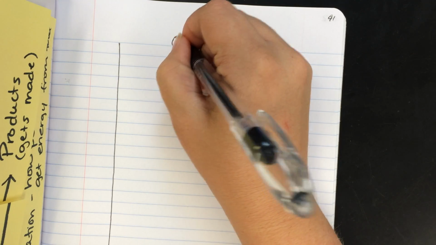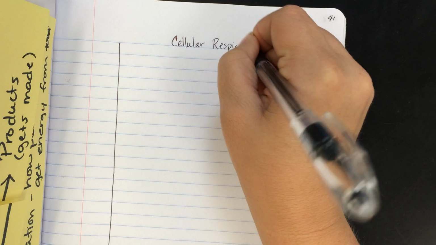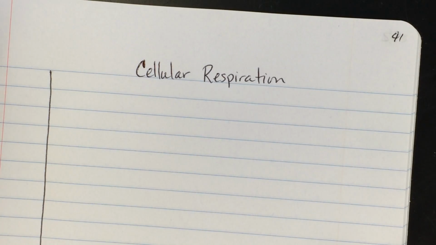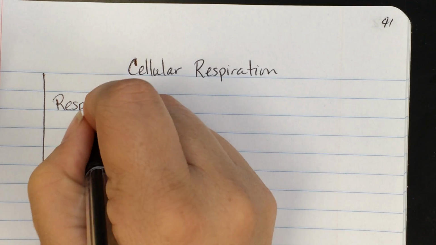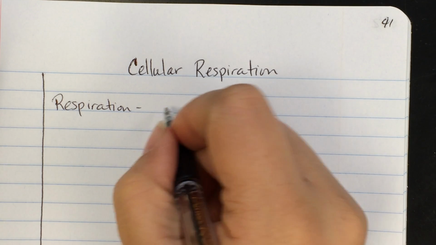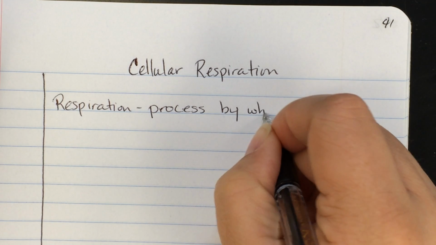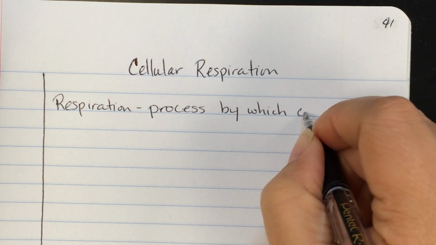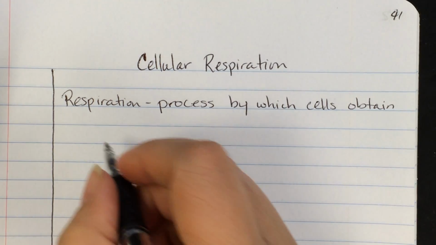So let's start with our title. It is Cellular Respiration. I'll go ahead and zoom in here so you guys can see the notes a little bit better. So, respiration: it is the process by which cells obtain energy.